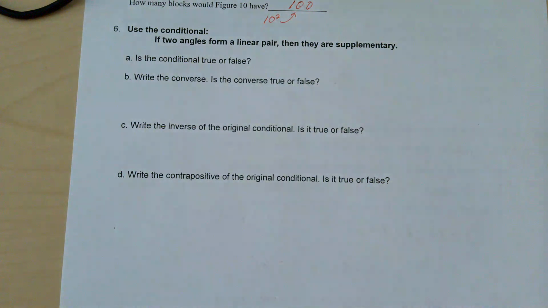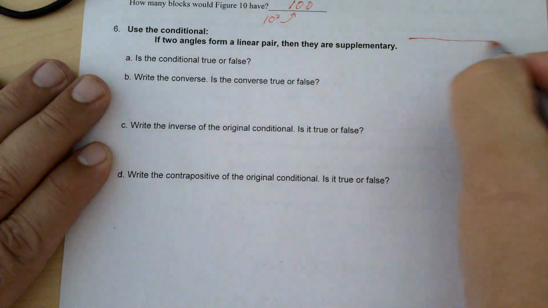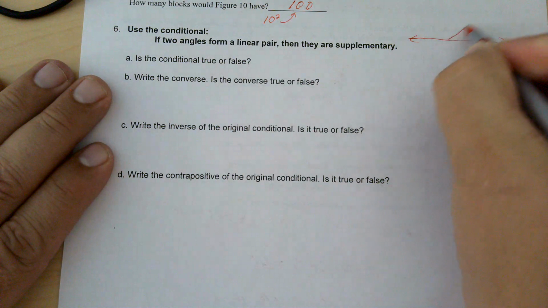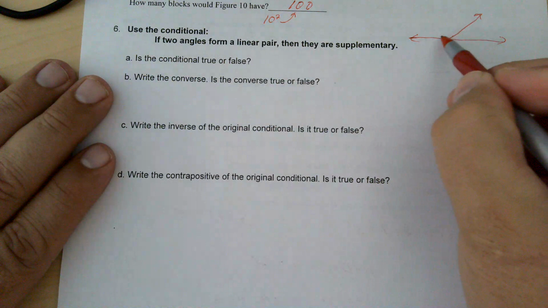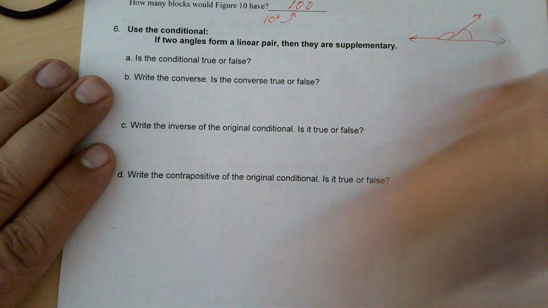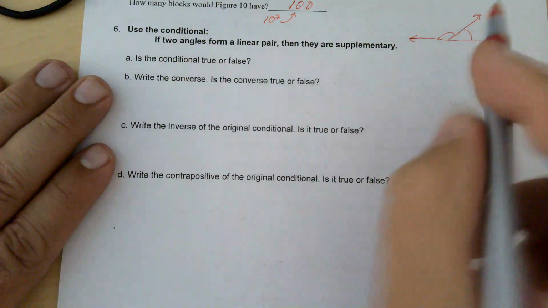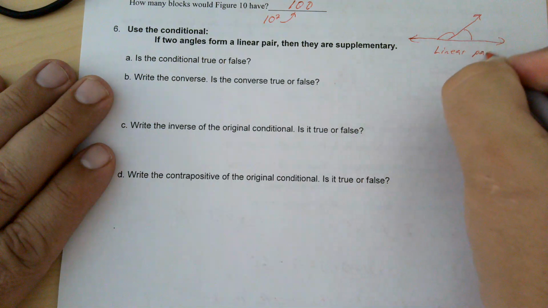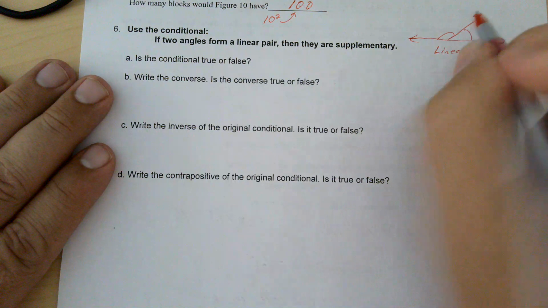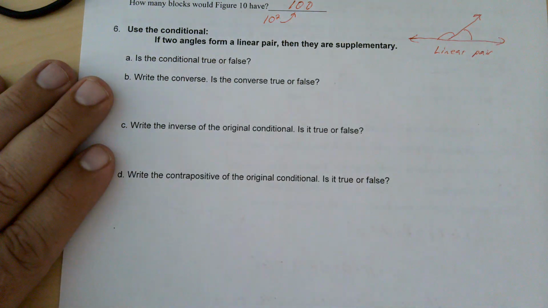And then this last part, okay, some people, you have to know what a linear pair is. So a linear pair is two angles that are adjacent. Okay, they share a ray. Here I have a linear pair. This is an example of a linear pair. Together, they are 180 degrees.